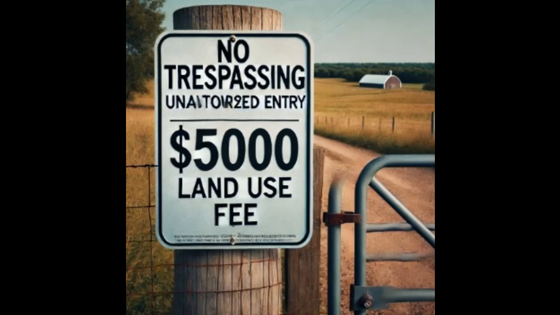2. Private land use fees. In some situations, private landowners may charge fees for access to or use of their property. This could include leasing land for farming, setting up an event, or permitting construction on private property. Examples: renting farmland, allowing hunting or camping on private land, or using land for commercial purposes like hosting a wedding or festival.